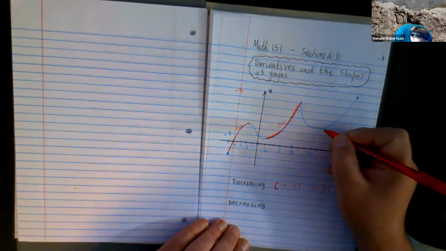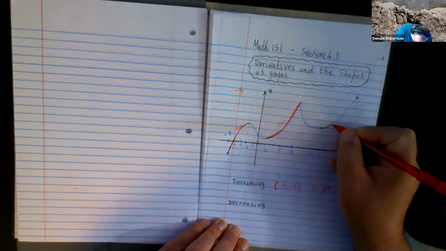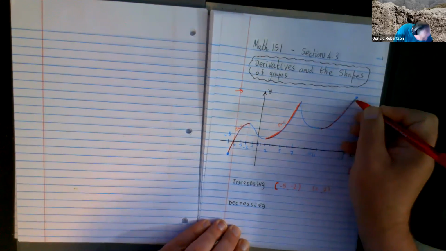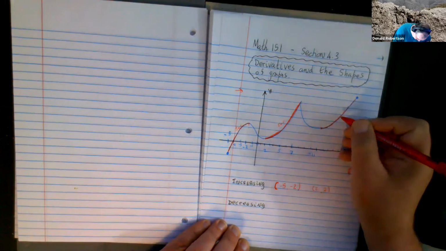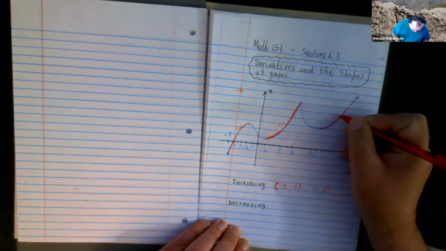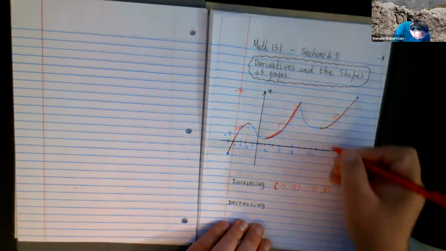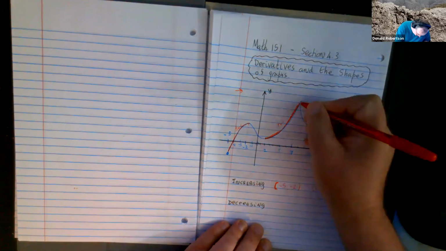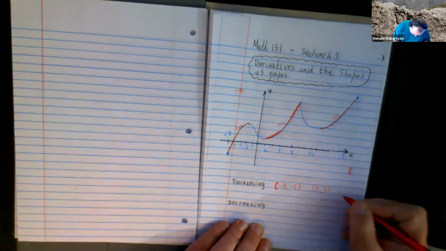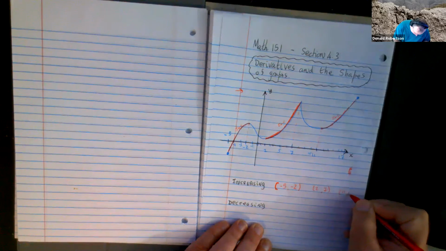And at this point here, and all the way to the end, this function is increasing. In this case, what number is that meant to be? I guess I wanted that to be 11. I wanted that to be 7. And so, 11 to 17.